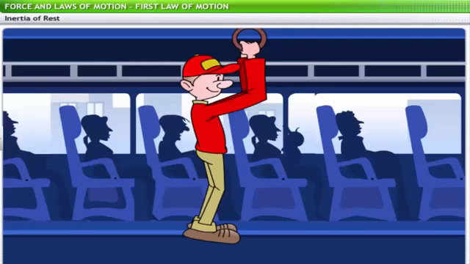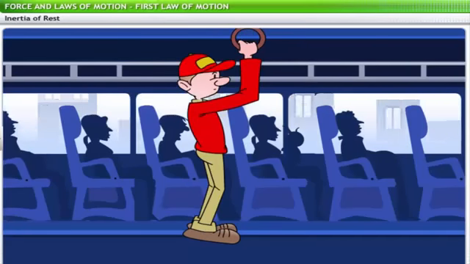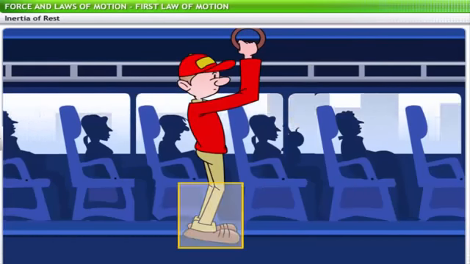Look at the standing passenger in this bus. The bus starts suddenly and the passenger is pushed back. This happens because the lower part of the passenger's body, which is in contact with the bus, begins to move with the bus. However, the upper part of the body tends to maintain its state of rest.